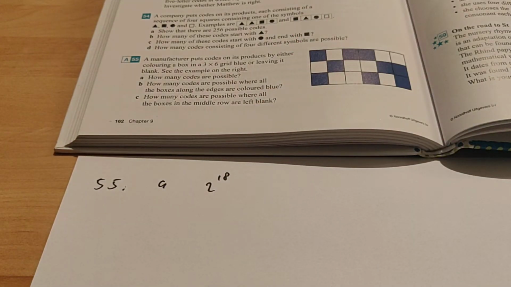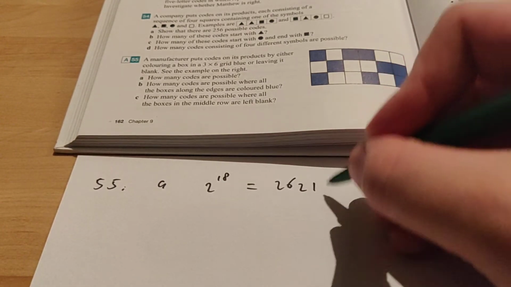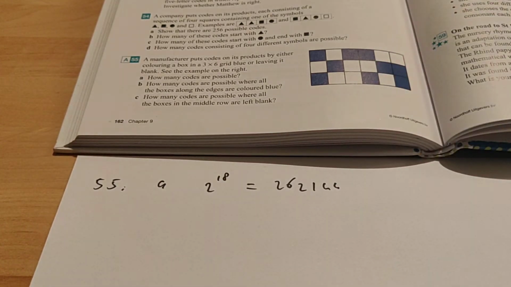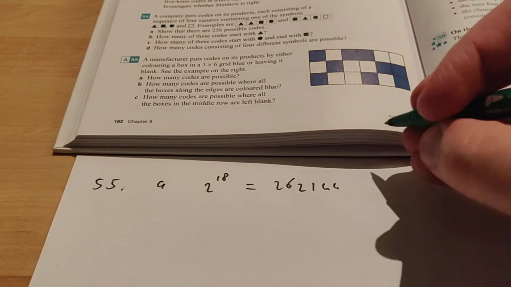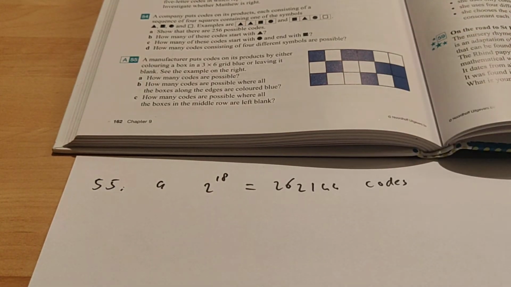So let's type that into our calculator. Let's do that. 2 to the power of 18 is, this is a very big number, 262,144. So 262,144 different codes. That's how many codes you can make using this system.